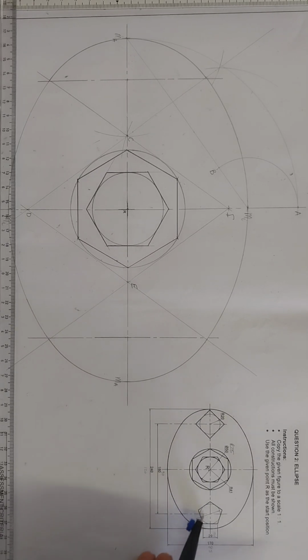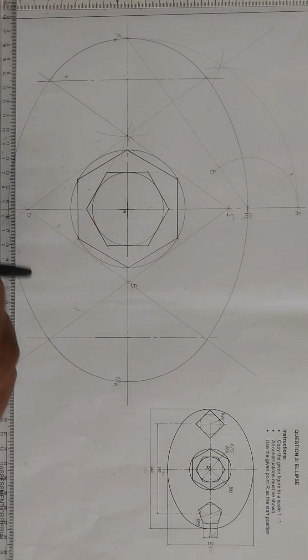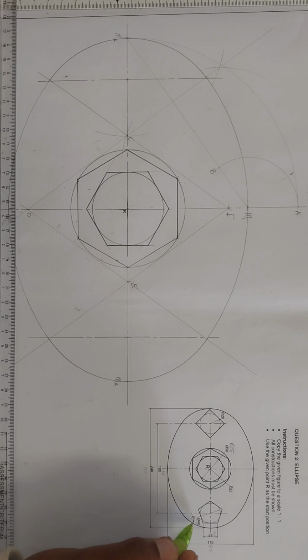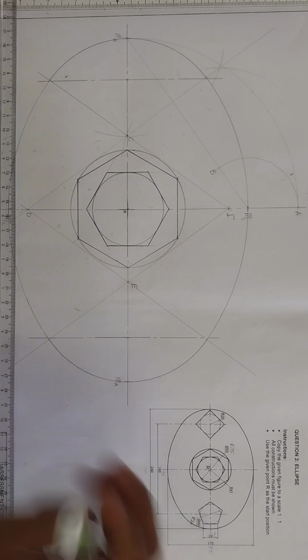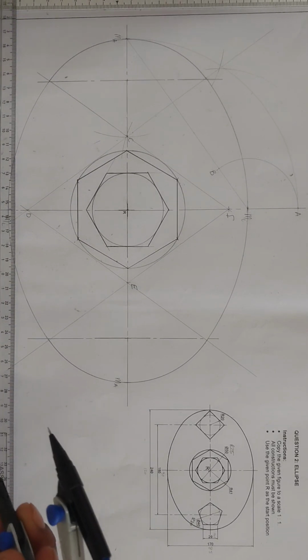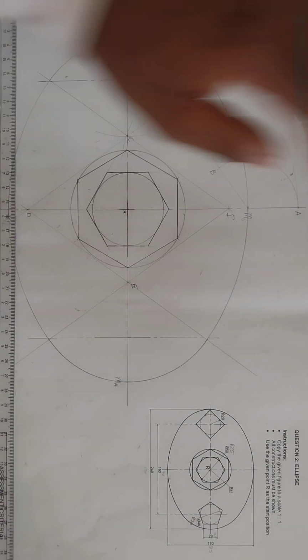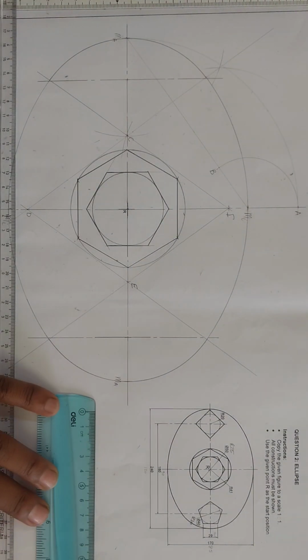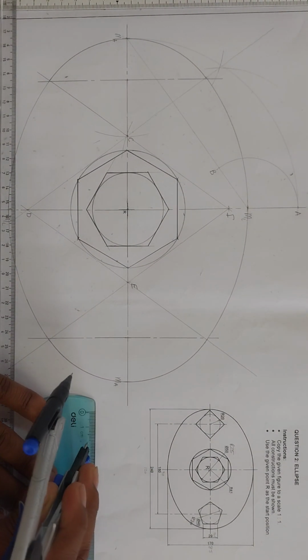But first, let's do this, the center that is within. We are given the diameter of 40, so we're gonna take the radius. So it means that we're going to divide 40 by 2, which will give us the radius of 20. Then with that radius, you're going to draw the circle here. So you're going to take your compass and measure 20.